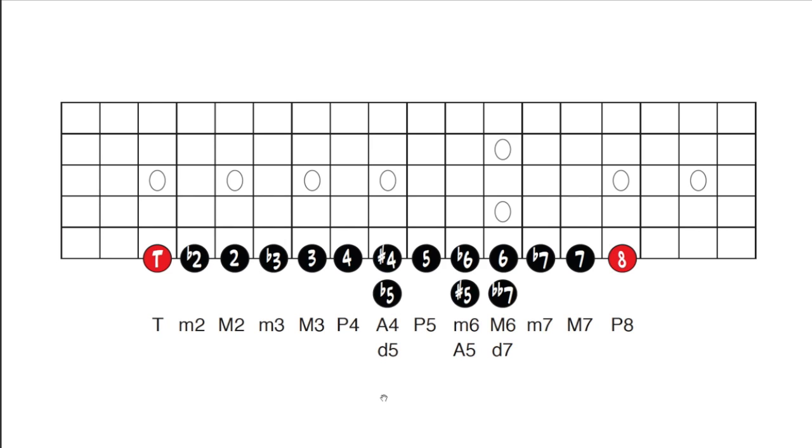And don't worry about memorizing this for now. This is just giving you a reference. I just want you to see the names, hear the sounds of the intervals, understand that some of them have more than one name, and as we go through these lessons, I'm really going to explain what all of this means and why it's even important.